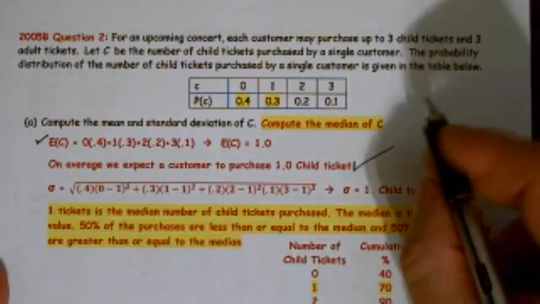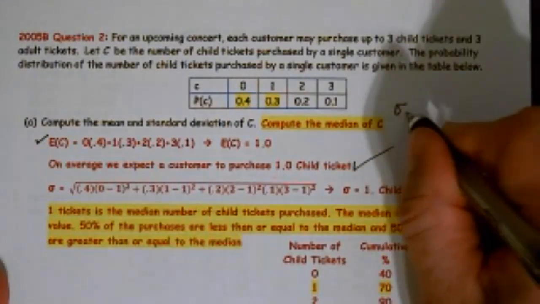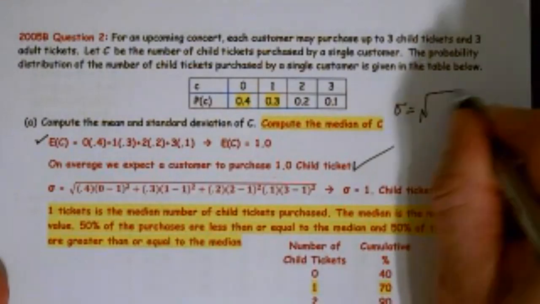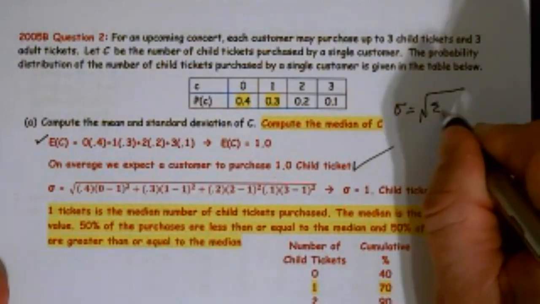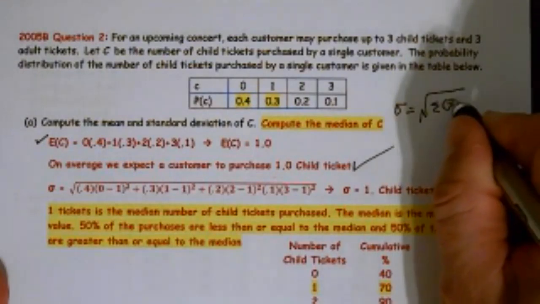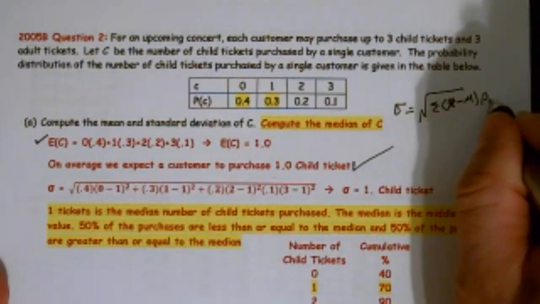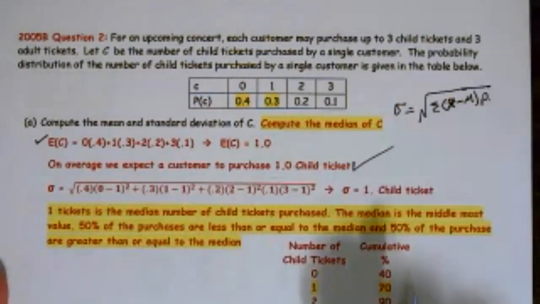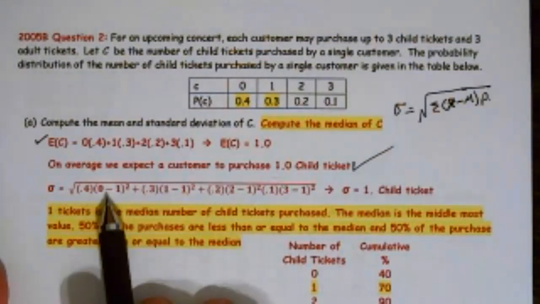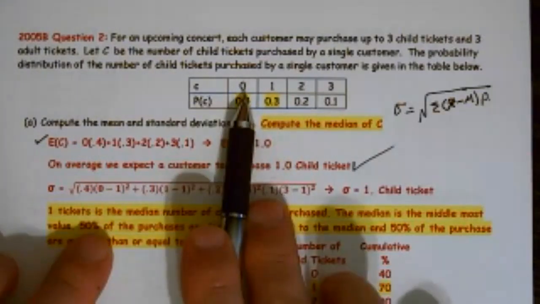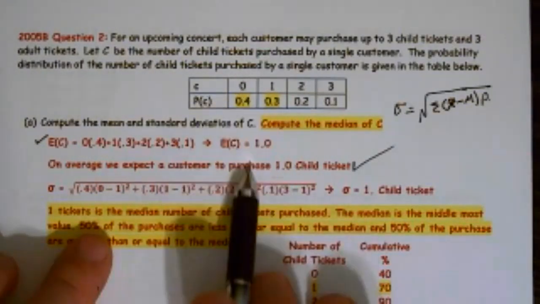Now, about the standard deviation. Well, standard deviation has this formula: the sum of x minus the mu, squared, times the p. So in this case, my x is 0, my mean was 1.